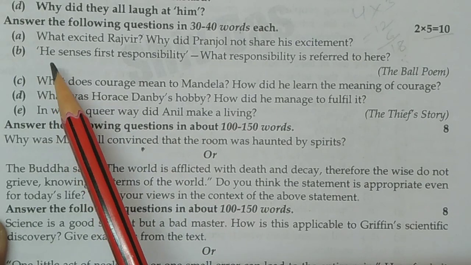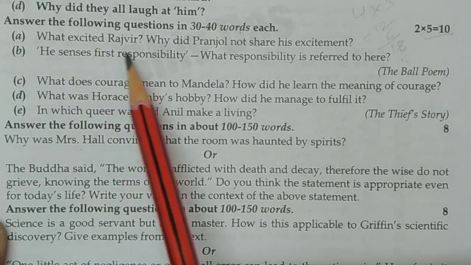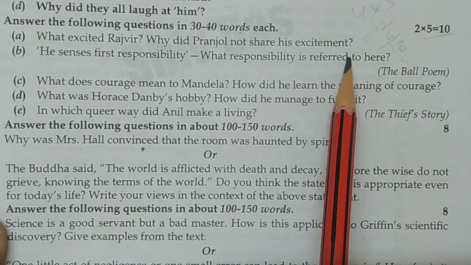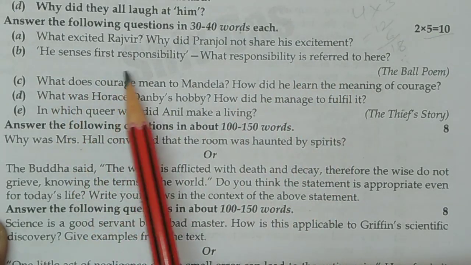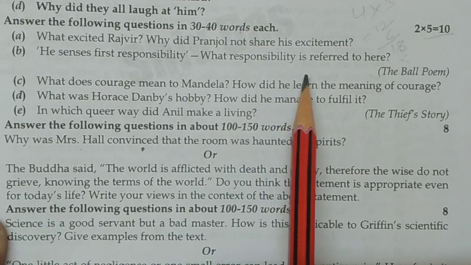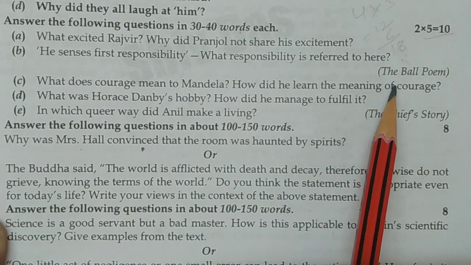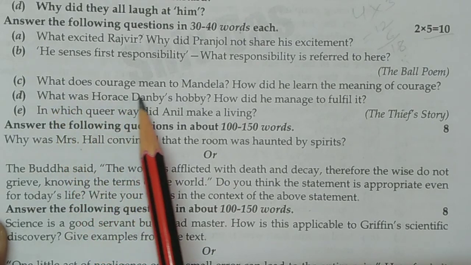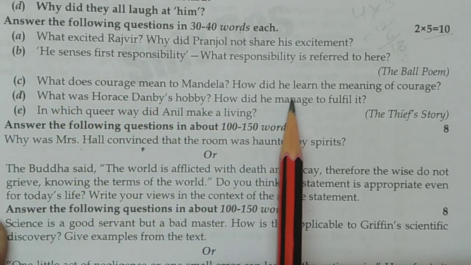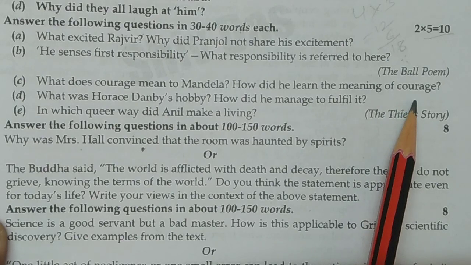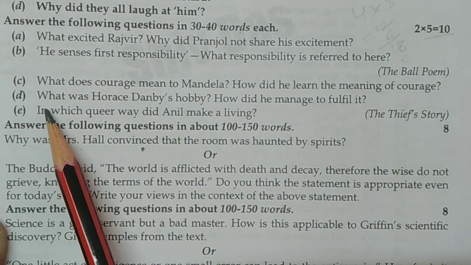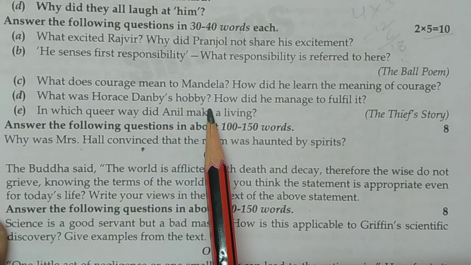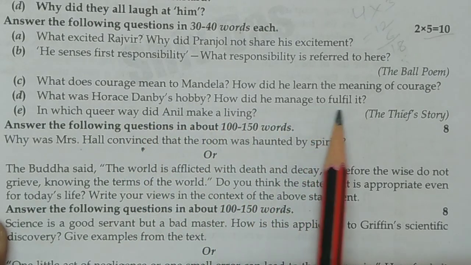Now the questions: What excited Rajveer? Why did Pranjal not share his excitement? Second, he sees the first responsibility. What responsibility is referred to here? This is taken from the poem The Ball Poem. The next question: What does courage mean to Mandela, and how did he learn the meaning of courage? And next: What was Horace Danby's hobby, and how did he manage to fulfil it?